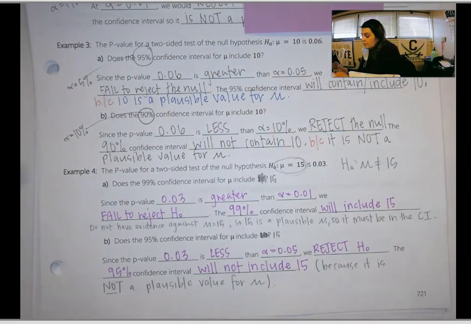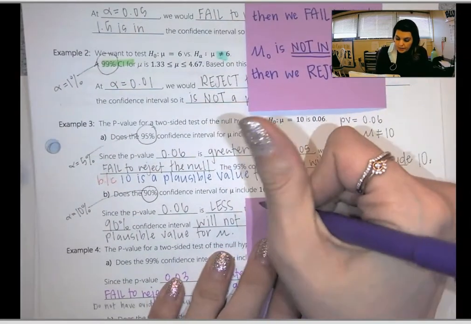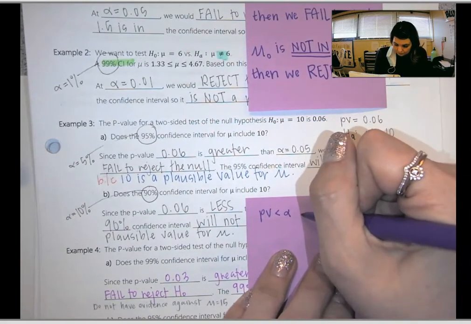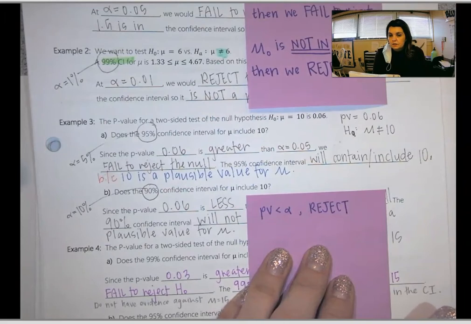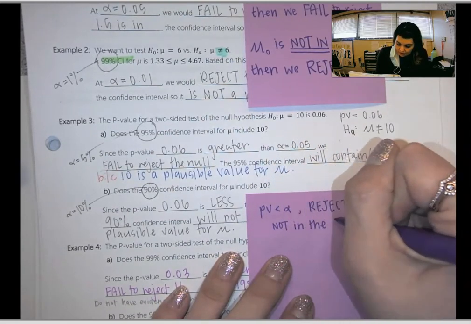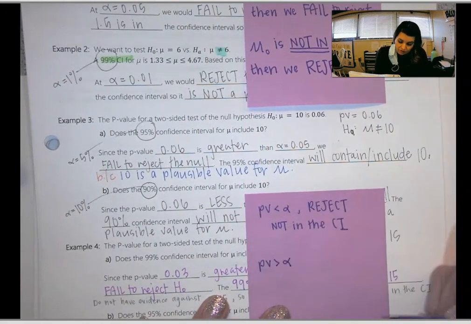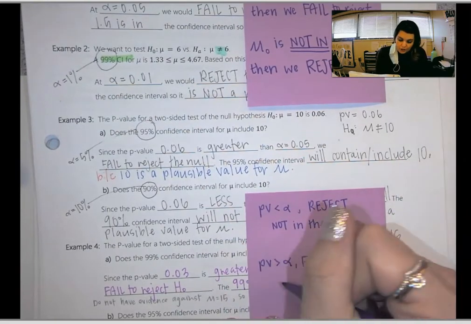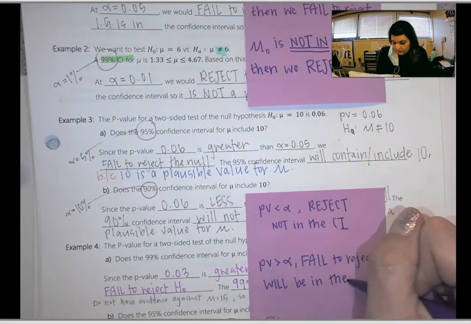So our takeaway from this portion is the following, and I'm going to put it on another Post-it. If your p-value is less than alpha, so the p-value is low, reject the null, or reject the H0. What does that mean if we reject? Reject then means that it's not in the confidence interval. If the p-value is greater than alpha, we fail to reject, which means that our value will be in the confidence interval.